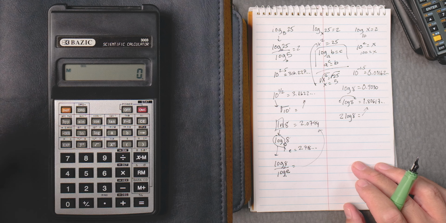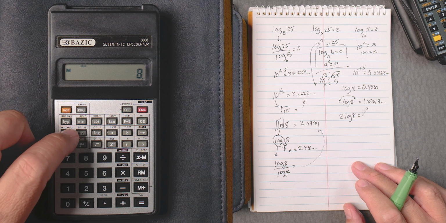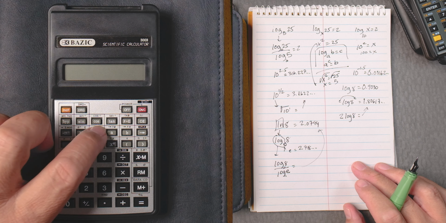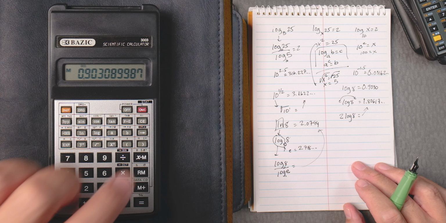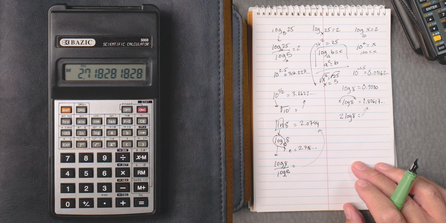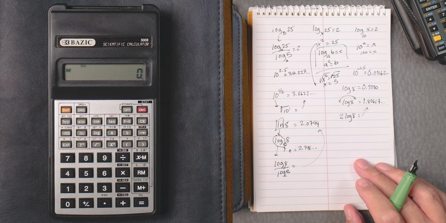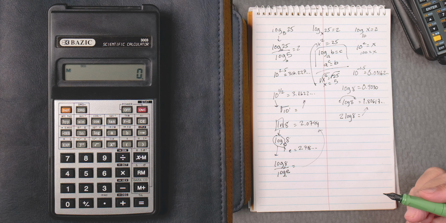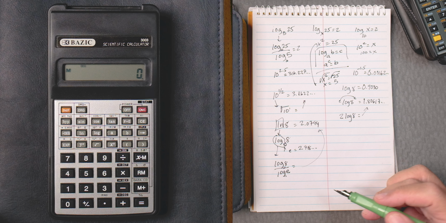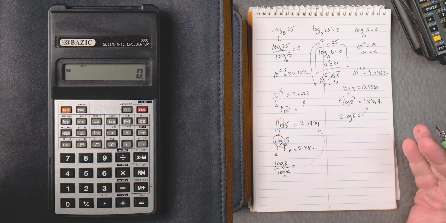Something else is going on. One more time. 8 log divided by the memory equals, no, it's not working. All right, so you're going to have to do it the previous way. This is some of the things with this basic calculator at this price point that you've got to figure out, how to do the steps.